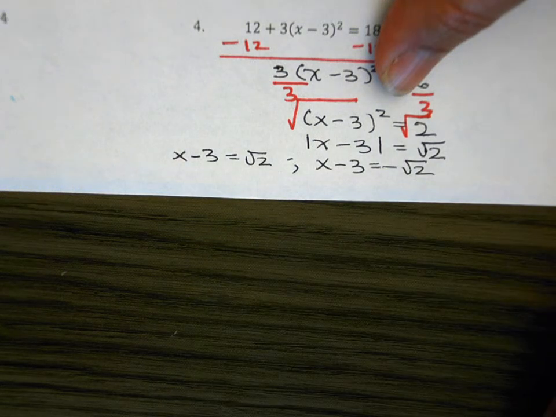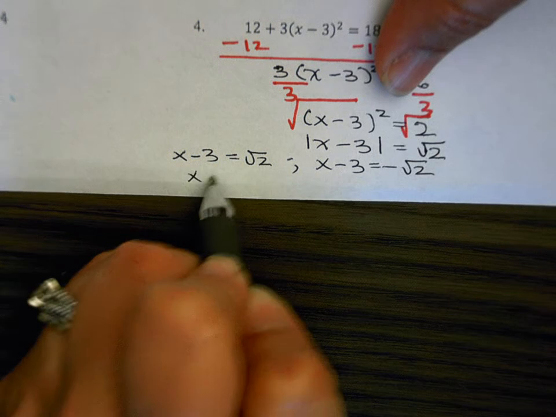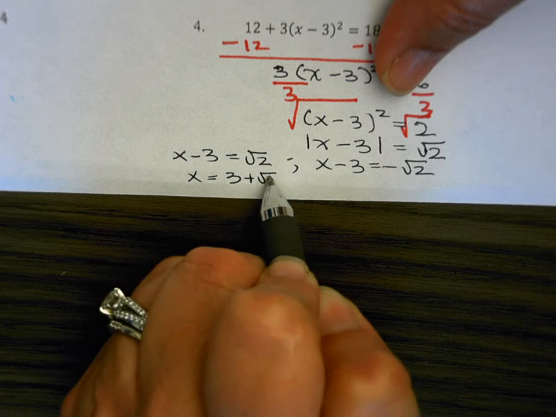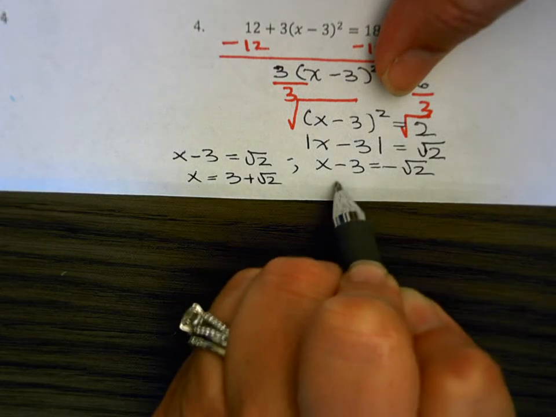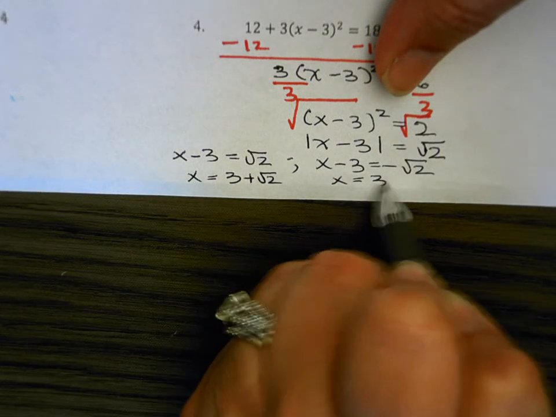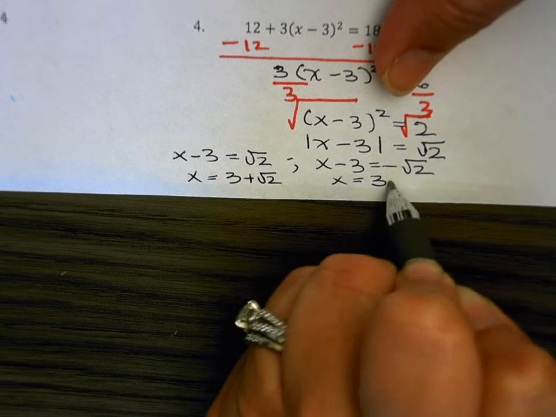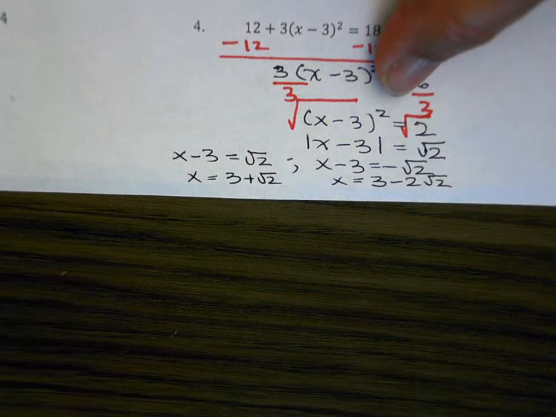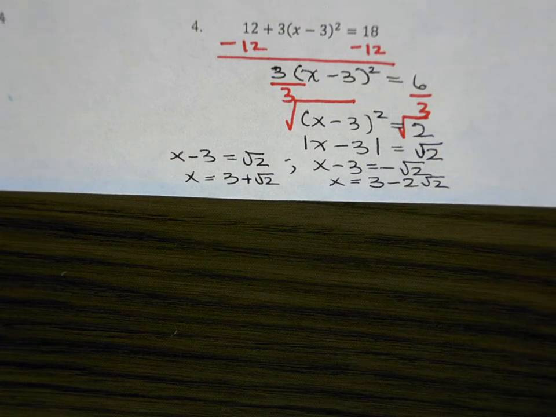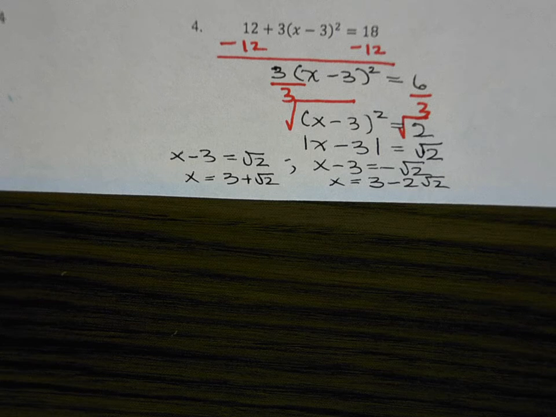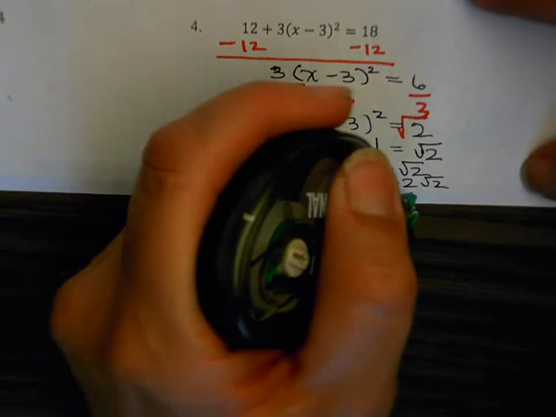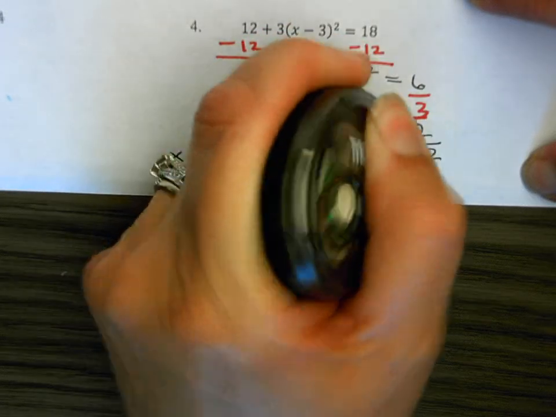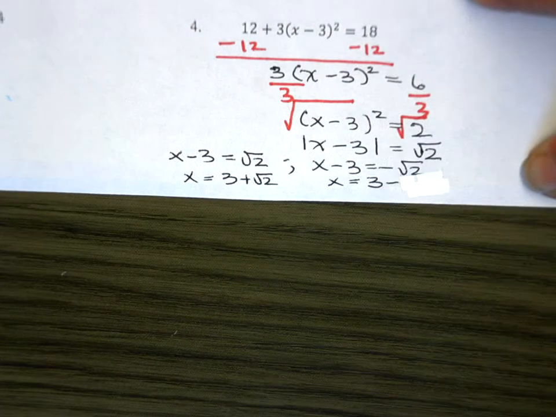And then add 3 over, and I can't actually add it, right? So we always want to put that first, and root 2 is positive, so it'll be 3 plus root 2. And then over here, add 3 over, so that should go first, and then this is negative root 2, so negative root 2. And somehow, I wrote 2 root 2. I think I was talking as I was writing, so let me correct that, sorry. So then that would just be 3 and then minus the square root of 2.